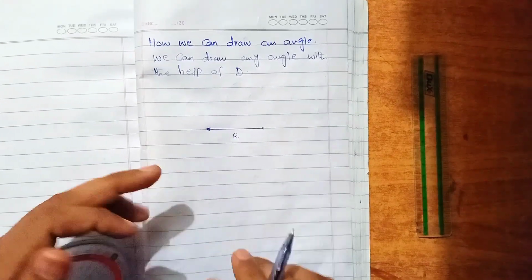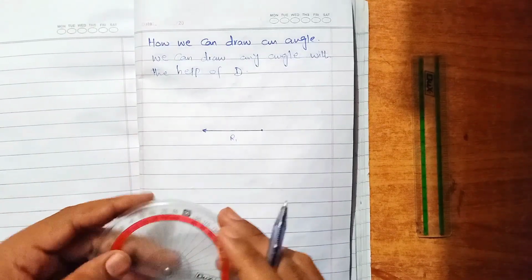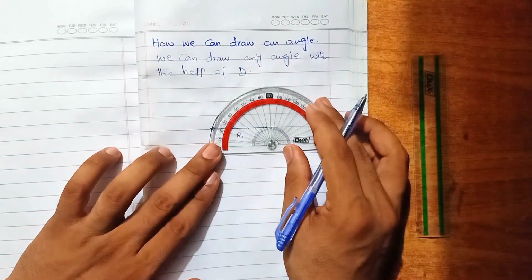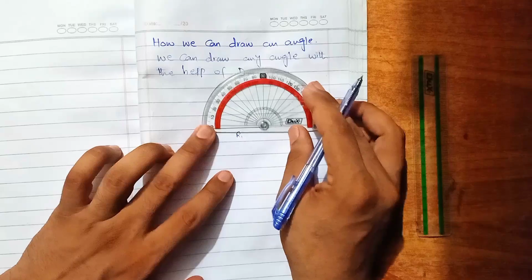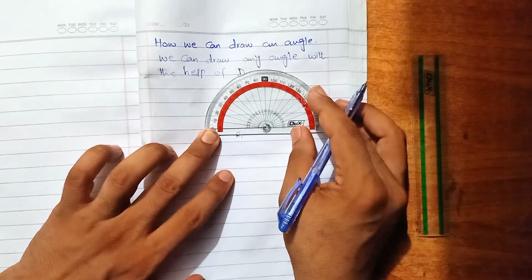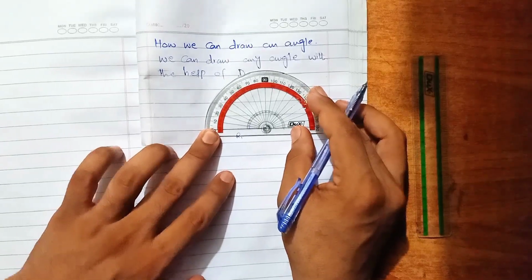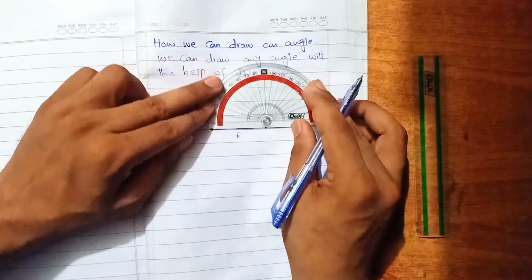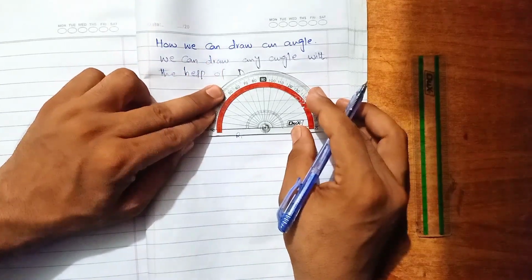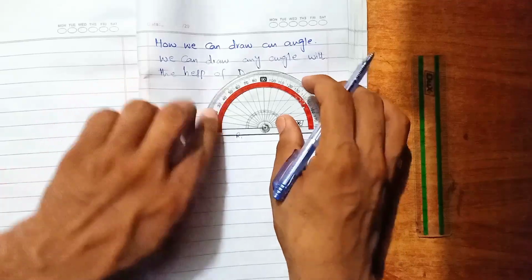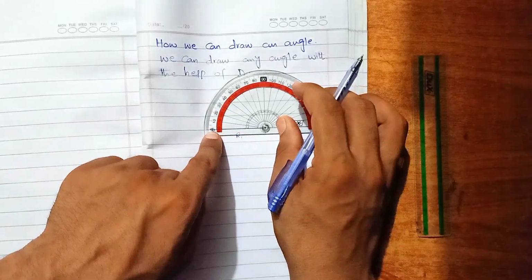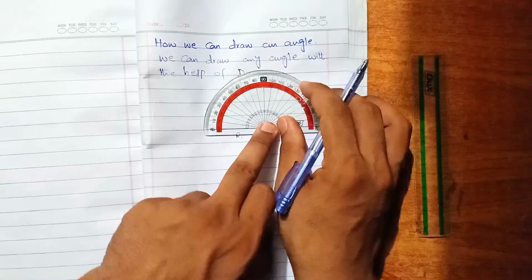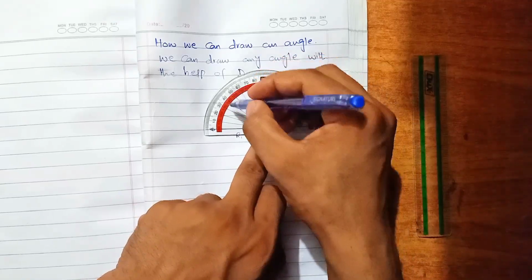If I want to draw an angle, I'm going to draw an angle which is acute. Acute must be less than 90. So I have to put the center point on the vertex, and the ray must be on the 0 point of the left side. I am making an angle of 40 degrees.